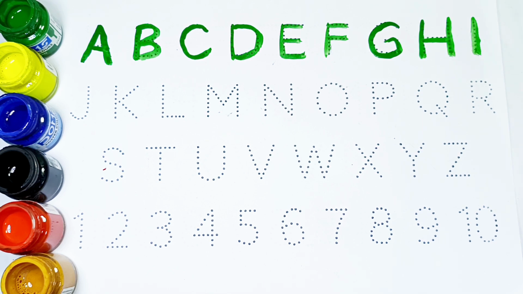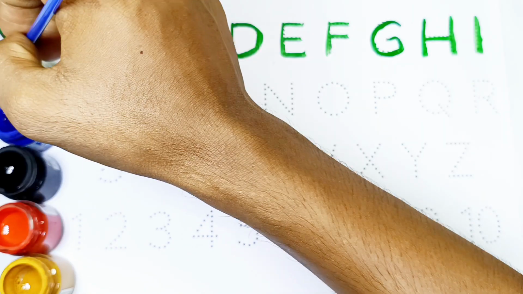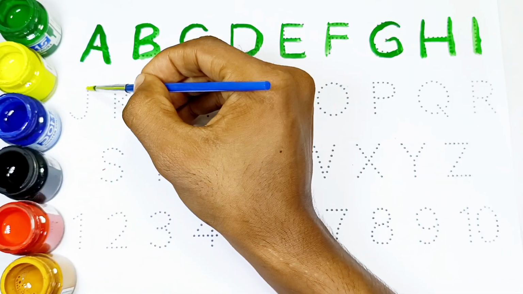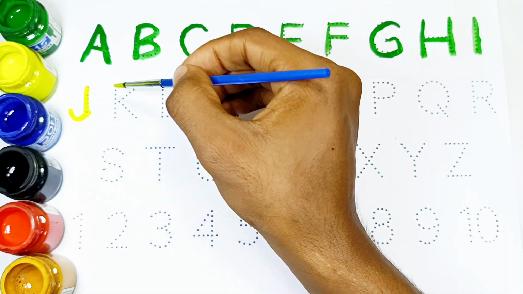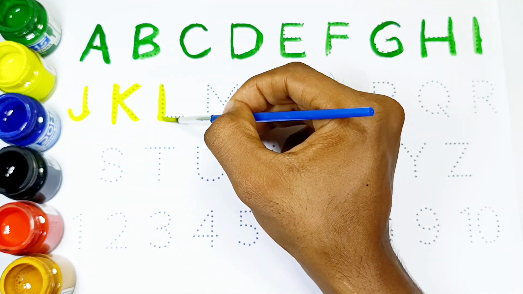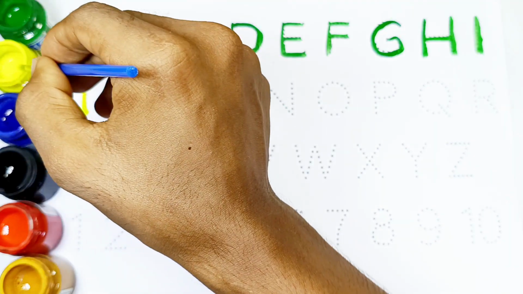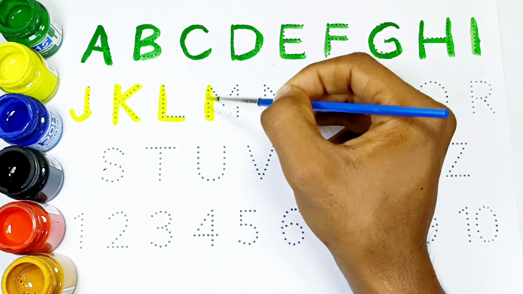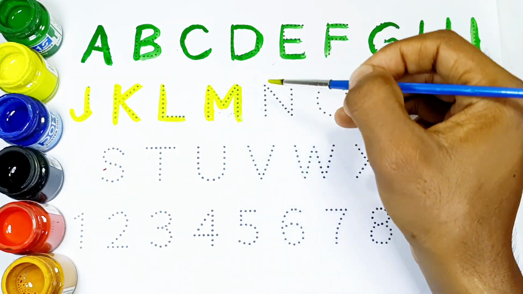Now you draw J and use yellow color. J for joker. K for king. L for lion. M for moon.